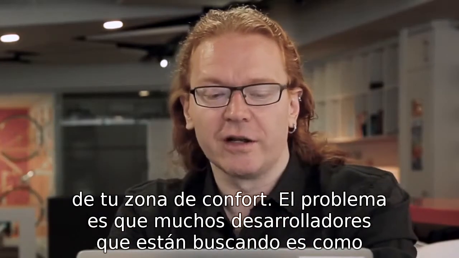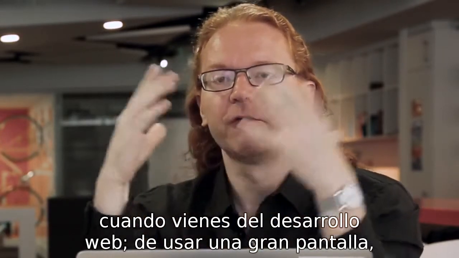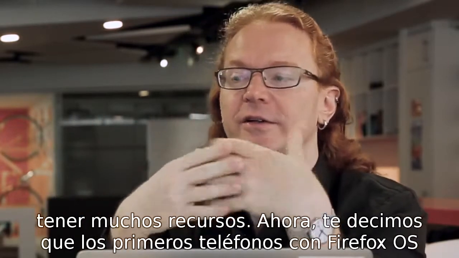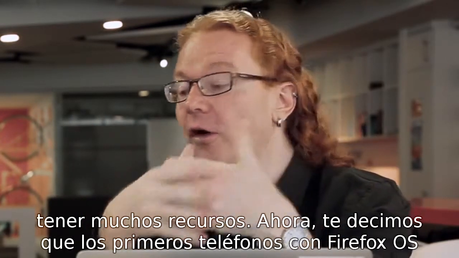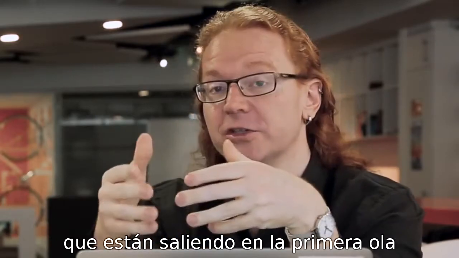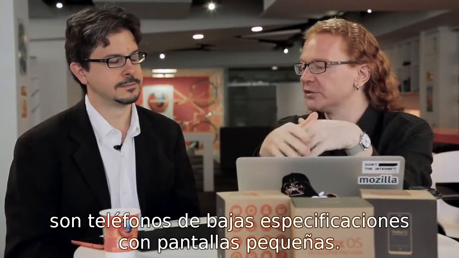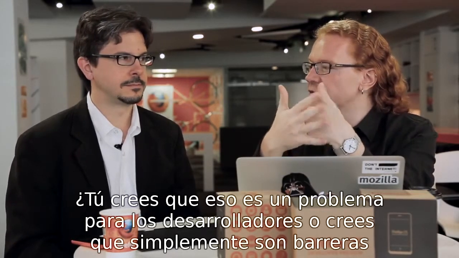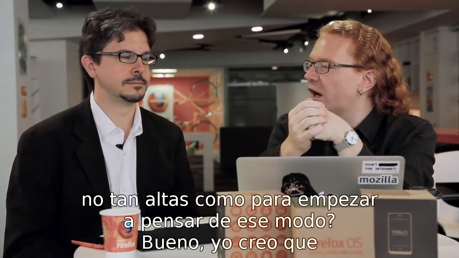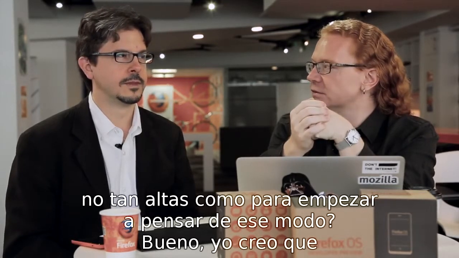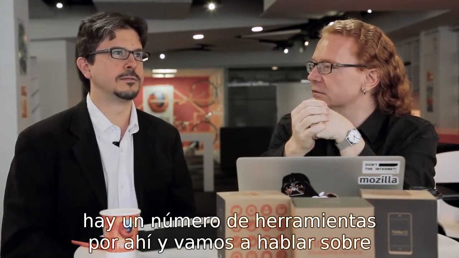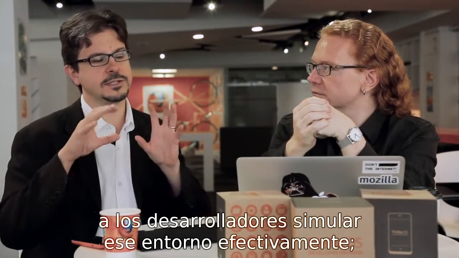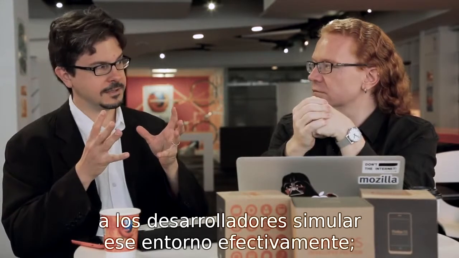Yeah. The issue that a lot of developers are finding is, when you come from web development, you're used to a big screen, you're used to a fast computer, you're used to having a lot of resources. Now we tell you that the phones that Firefox OS is coming out in the first wave are going to be very low spec phones with smaller screens. Do you think that's a problem for developers, or do you think the barrier is not that high to get into that mindset? Well, I think there are a number of tools out there, and we're gonna talk about some of them that allow developers to simulate that environment effectively.